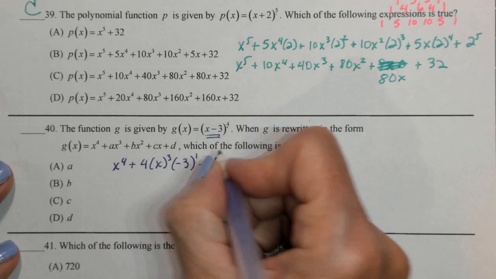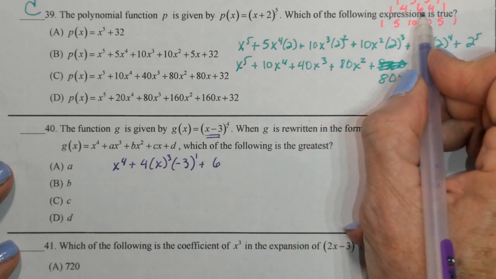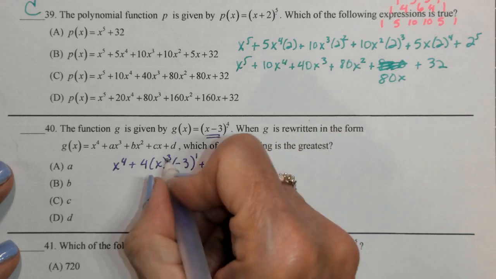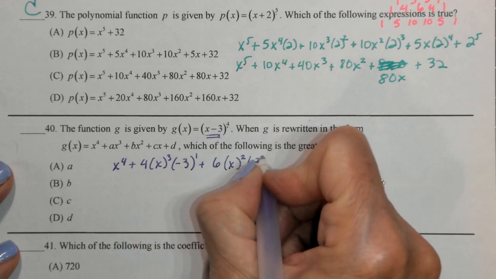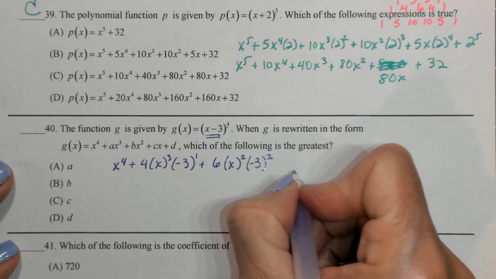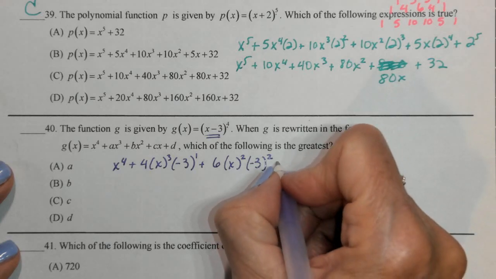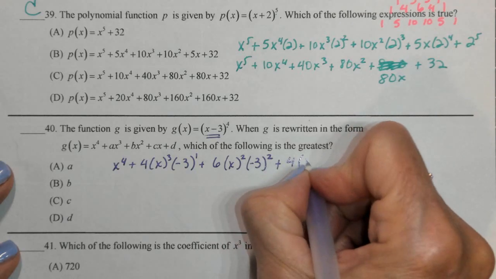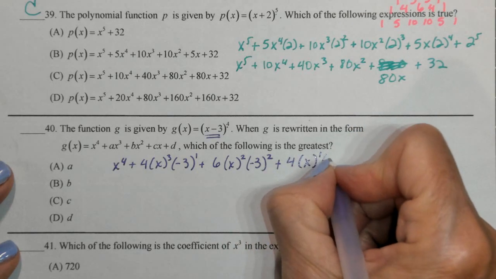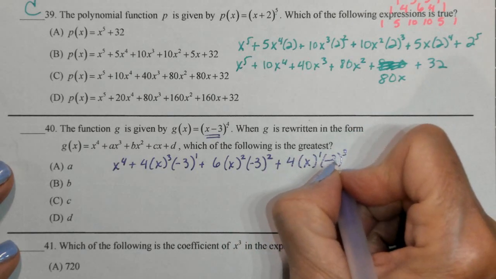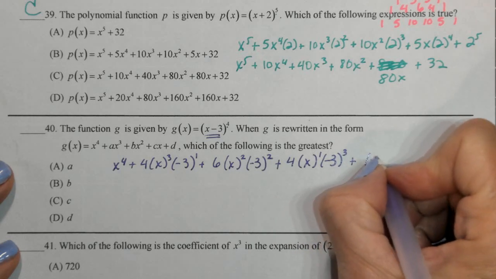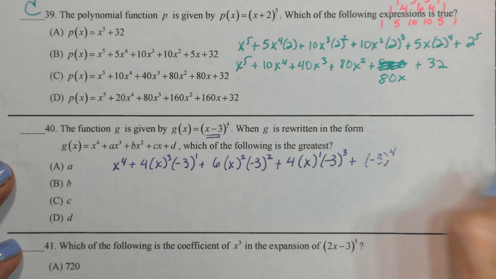The next number from Pascal's triangle is a 6. Reduce your power by 1 on your x's. Add 1 to the power on your negative 3. The next number from Pascal's triangle is a 4. Reduce your x's, but add 1 to your negative 3. And finally, we get 1, but it's negative 3 to the fourth power.